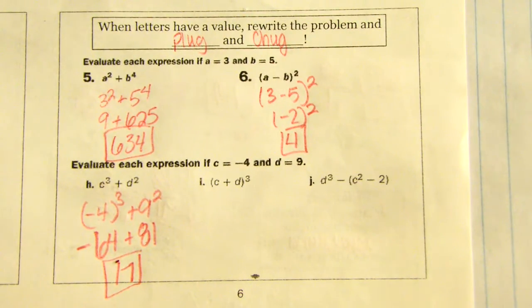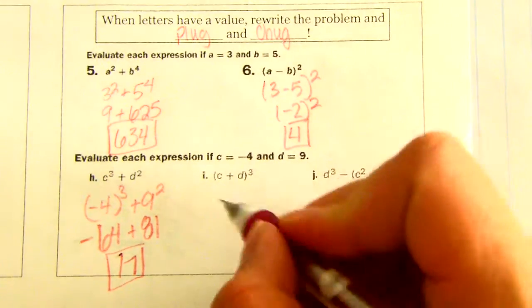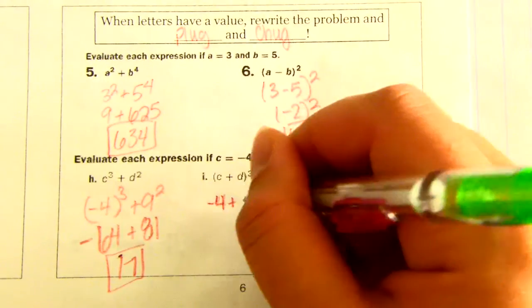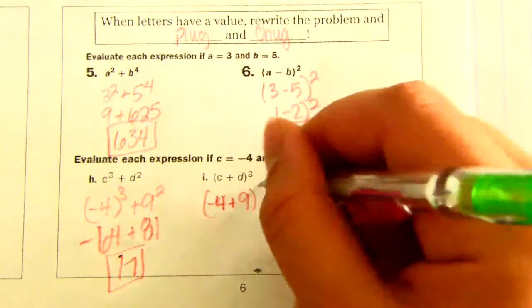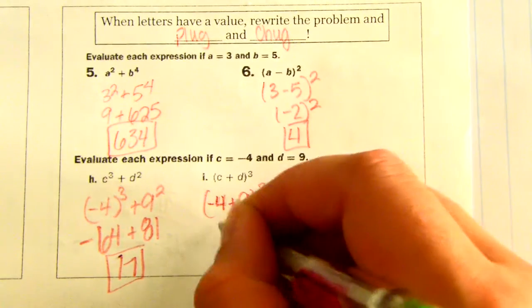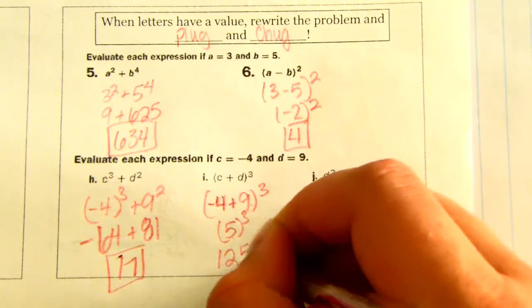Couple more here. C plus D would be negative 4 plus 9, quantity cubed. Negative 4 plus 9 is really 9 minus 4. 5 cubed is 125.